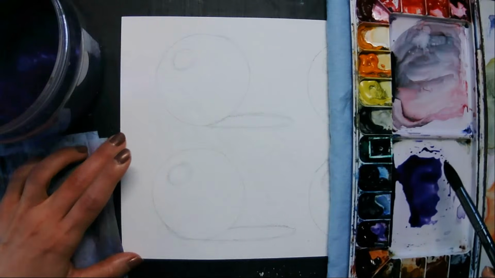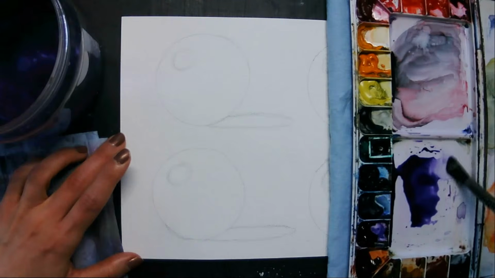Then I bring in some water from my container and take just a little bit of this color from the edge of my puddle. So I water down just a section of it so that I can start very, very light and build gradually toward my darker colors, okay?